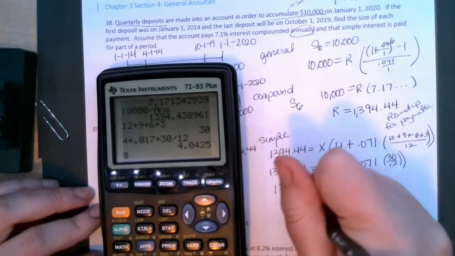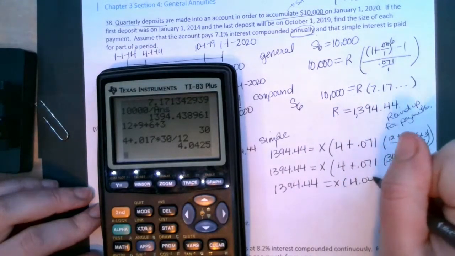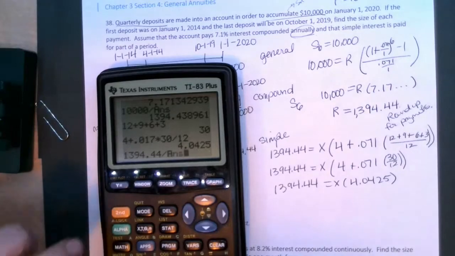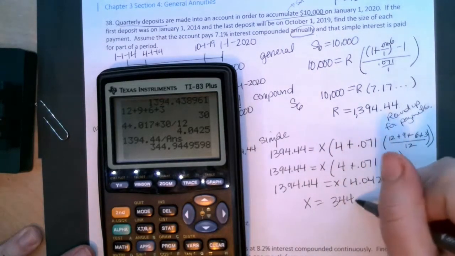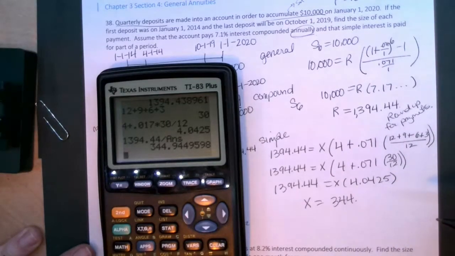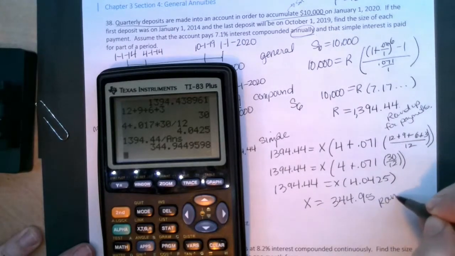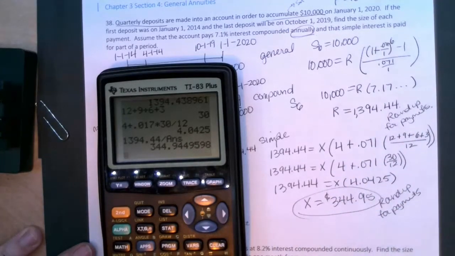So 1394.44 equals X times 4.0425. And then I'm just going to input my R value and divide by the answer, because again, there's no need to introduce more rounding errors than we need to. So we get $344.95, because again, we're going to round up for payments. So this will be our quarterly payment to accumulate that, assuming simple interest for part of a period.